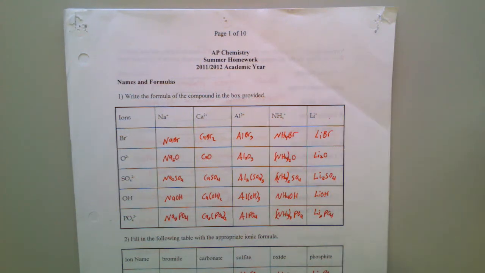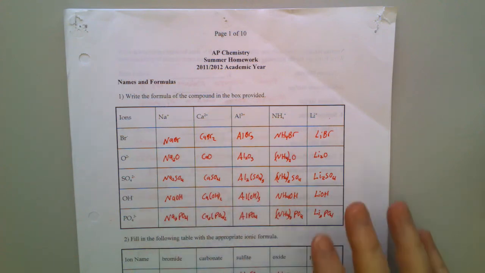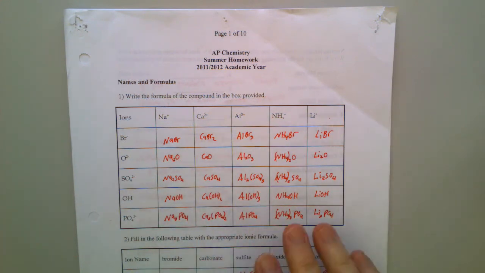We started off by writing formulas, and one of the things I need to tell you, very important, whenever you're writing chemical formulas, there should not be any charges showing. So you are combining ions in a ratio such that the charges cancel each other out. So pause there, check out the first table.